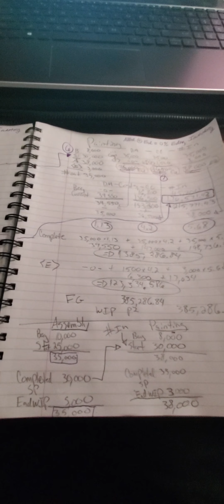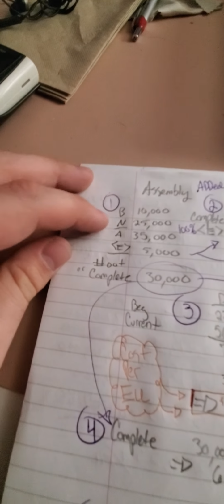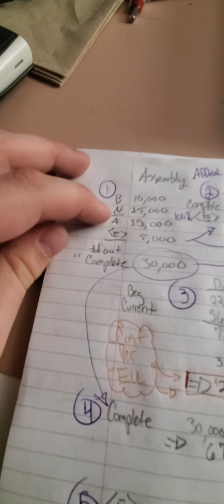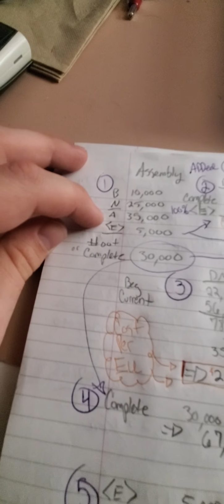And basically, I don't mean to confuse you even more, but what I do is a little different. I use this formula. It looks like this. It's beginning plus started. I use new. Gives you available, minus ending, gives you transferred out. So it's like this.